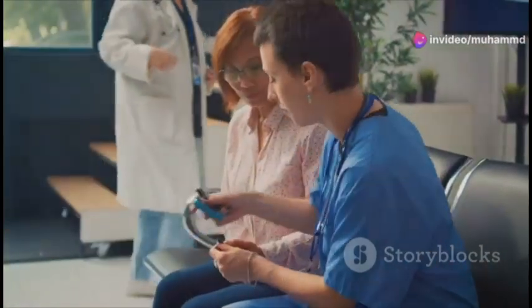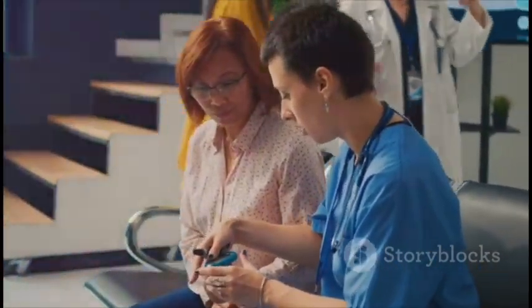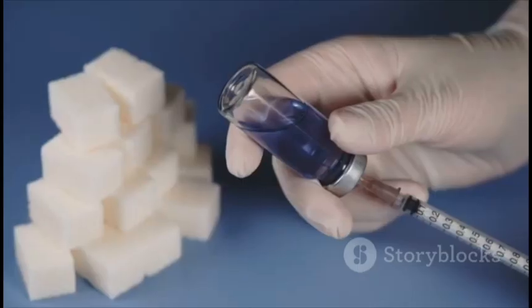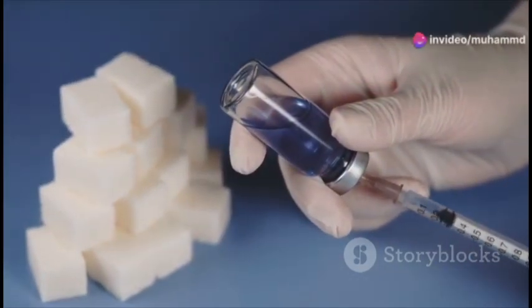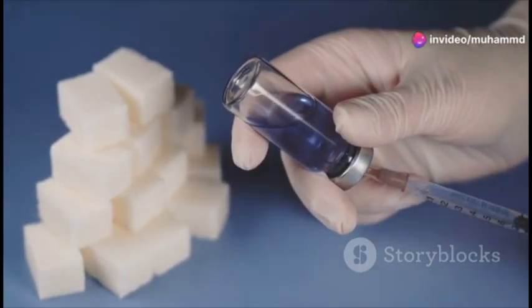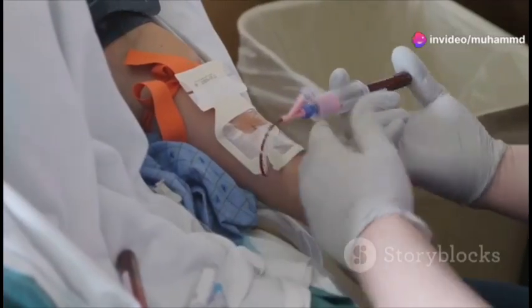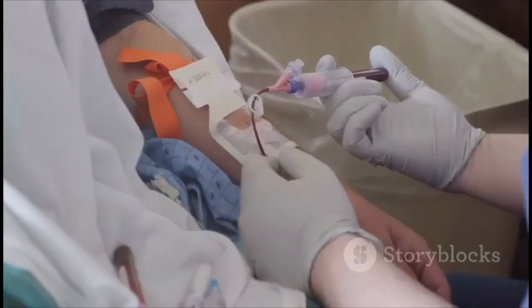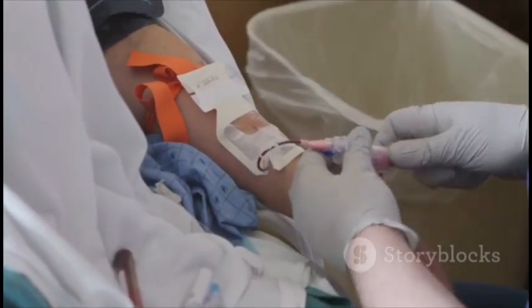Bringing blood sugar down: insulin therapy. Insulin therapy is another crucial aspect of DKA management. Insulin helps the body use glucose for energy and stops the production of ketones. In children with DKA, insulin is usually given intravenously as a continuous infusion. This allows for precise control of blood sugar levels.